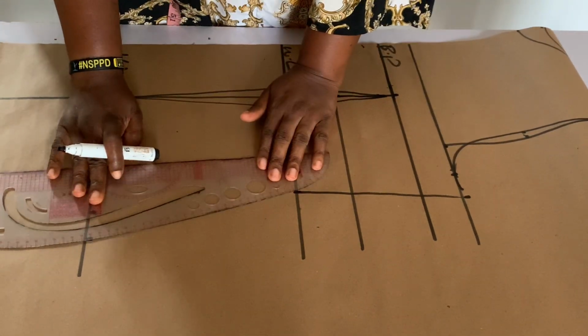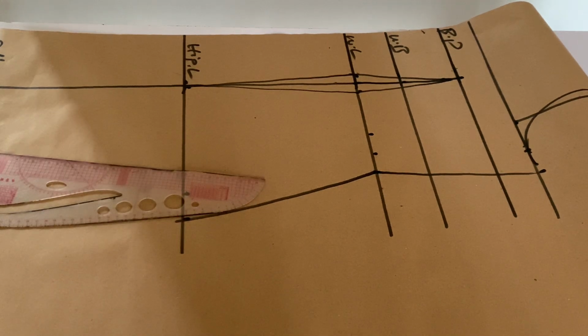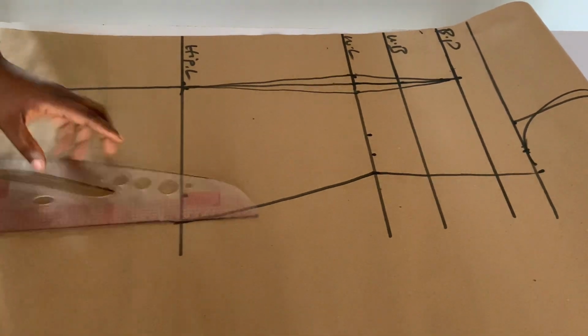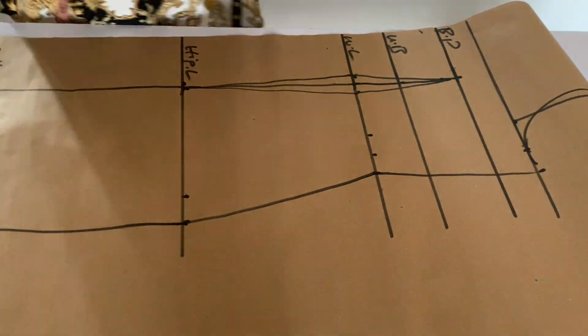Okay, so I'm going to connect the lines and mark it straight to the full length. Guys, hope you guys are understanding what I'm saying. If you don't, rewind the video or drop your question down in the comment section.